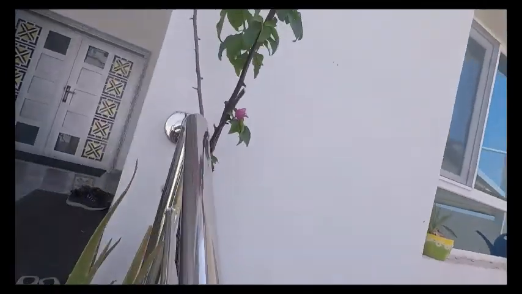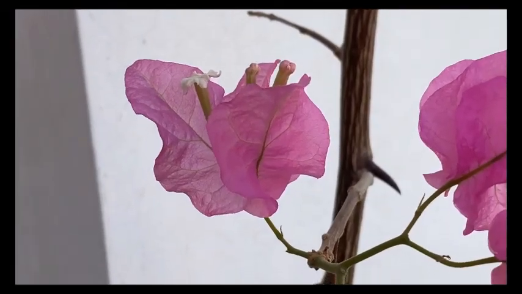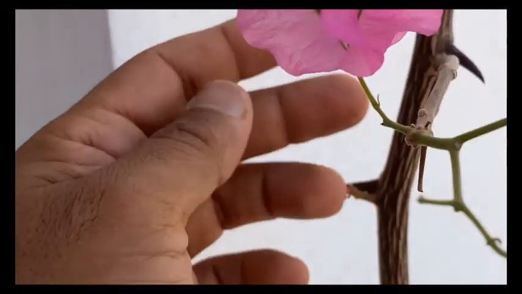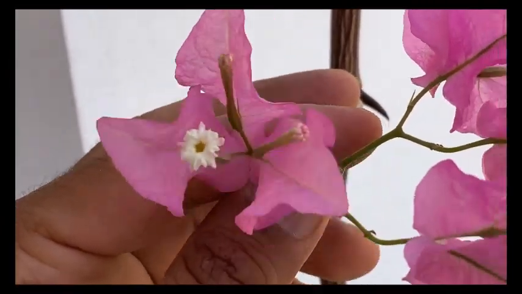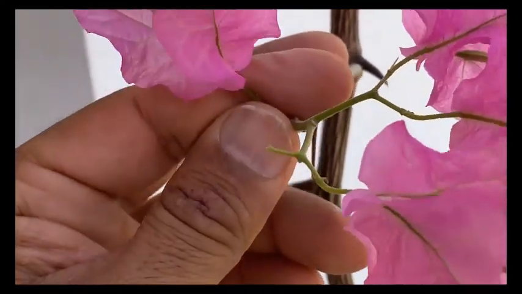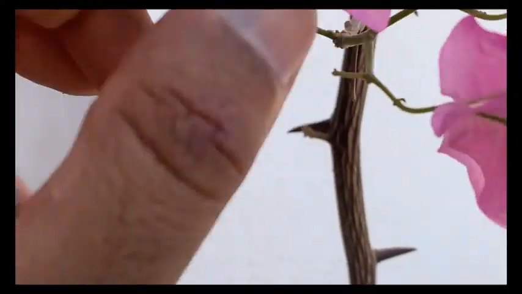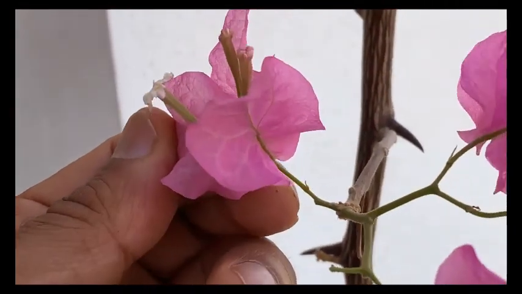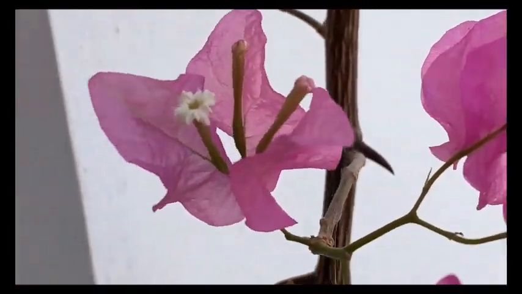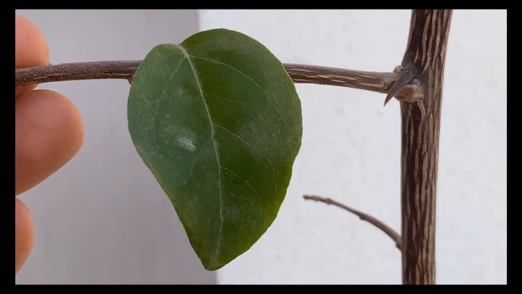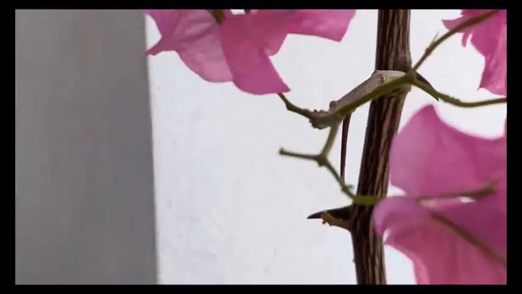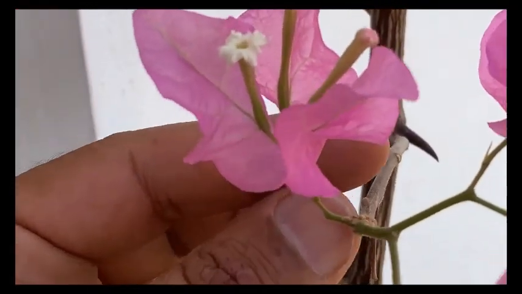Okay, for the flowers, here is a bougainvillea I have. The question was whether these are monocots or dicots, because they have these three. You know what they are? 1, 2, and 3. Actually, these are not part of the flower, because if you look at the leaf, it's clearly a dicot. It's not a monocot. So why is this three? Actually, these are not part of the flower, as I said.